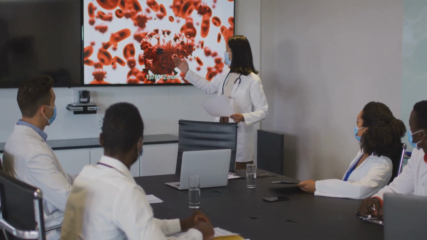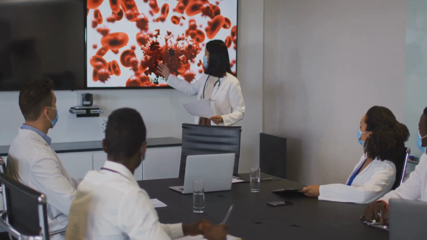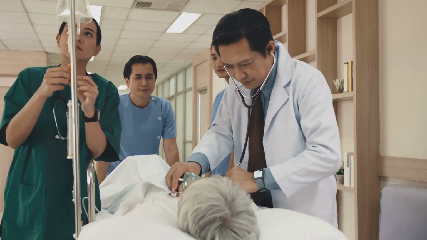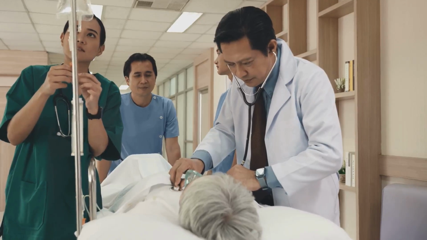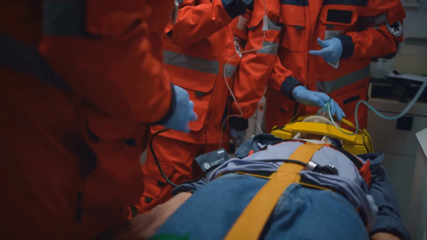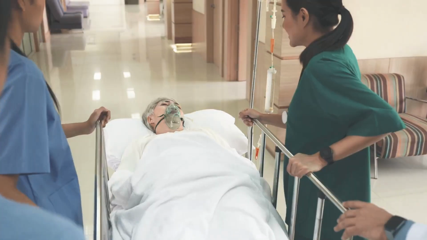Volume loss. In adults, we categorize volume loss from Class 1 to Class 4. Class 1 is up to 15% blood loss with minimal clinical signs, while Class 4 represents more than 40% loss and is immediately life-threatening.